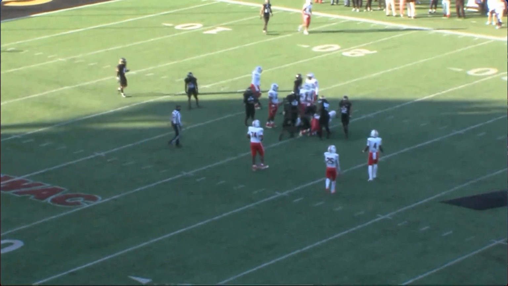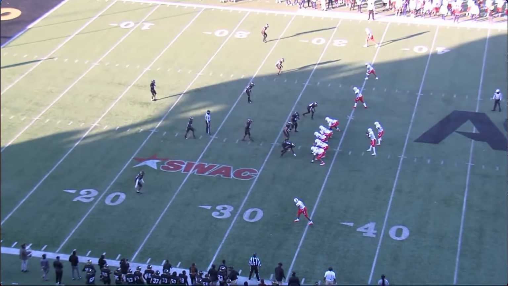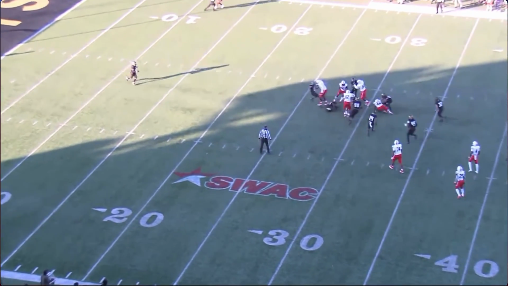There's a couple other angles. None of them are as good as that one. You can see here again. Player comes in, bobbles the ball, 75 catches the ball.